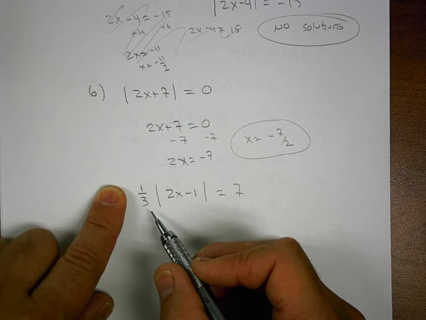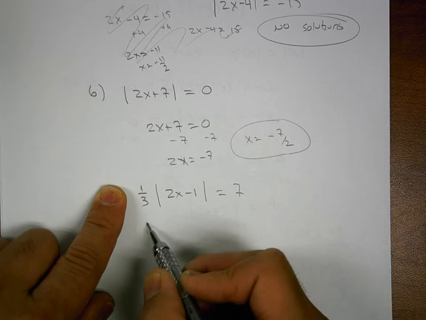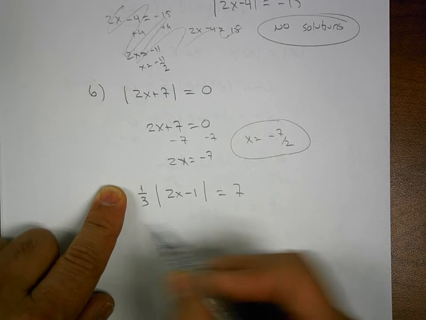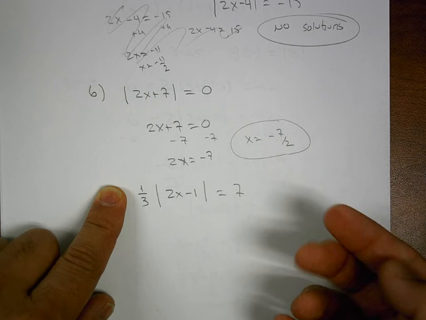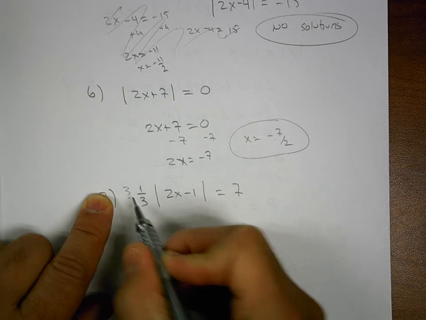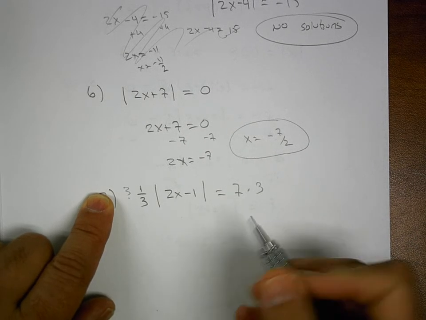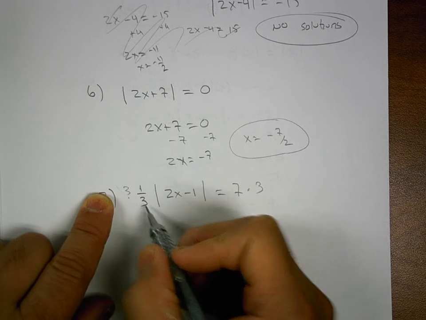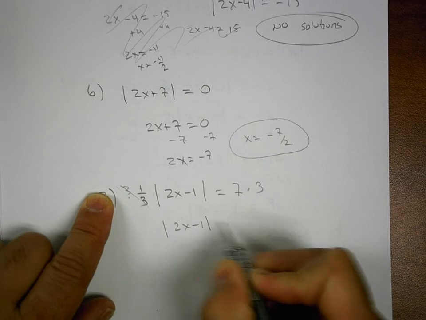Multiply by the reciprocal, right? You could divide by 1/3 both sides, right? But if you're dividing by 1/3, you're actually flipping and multiplying. You multiply by 3 over 1. So just multiply by 3, both sides. And that's pretty much as easy as that. That's gone. So there's 1. So absolute value of 2x minus 1 is equal to 21.